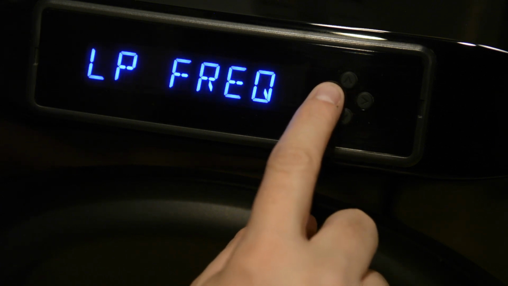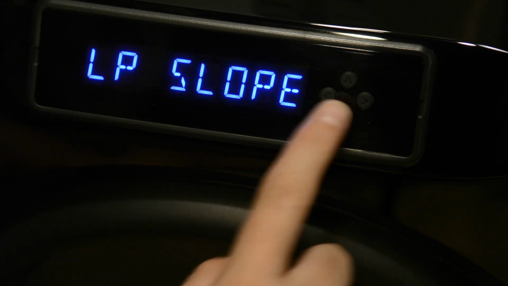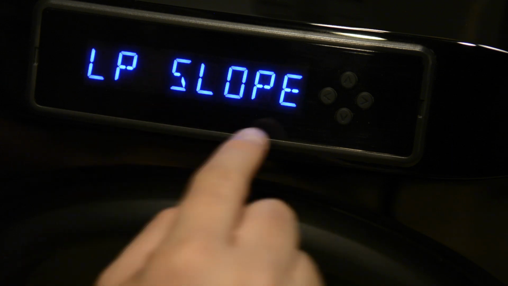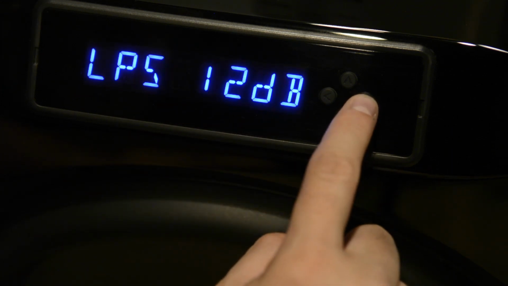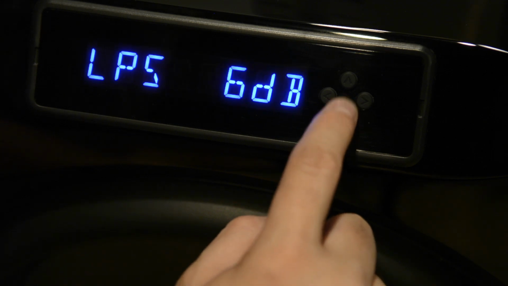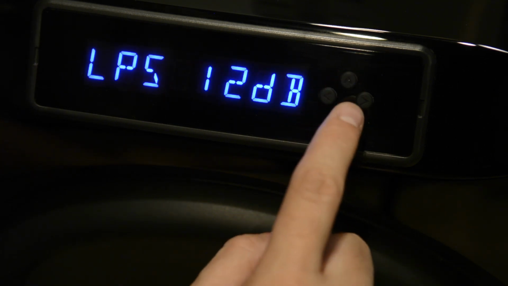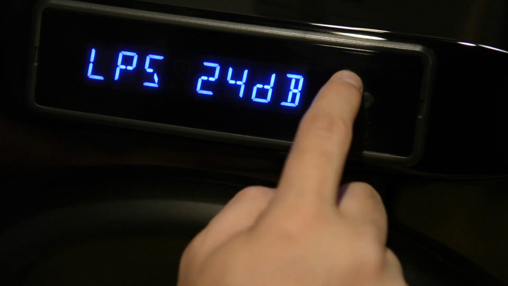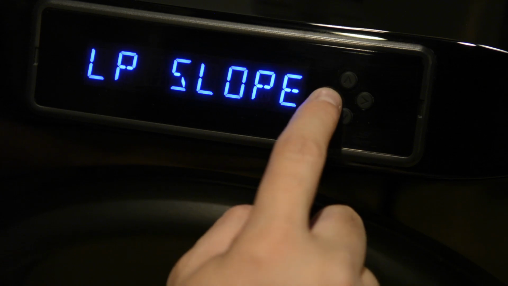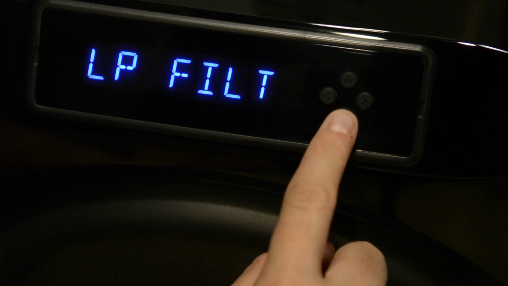If I go back and if we go down, we have an option for the actual low pass slope, and to make changes to that, we would hit the enter key, and you can do a 12 decibel. I think there's a 6, a 12, 18, and 24. I'm going to put that on 24. So we're going to go back again, back again. So now we're back at the main area again.